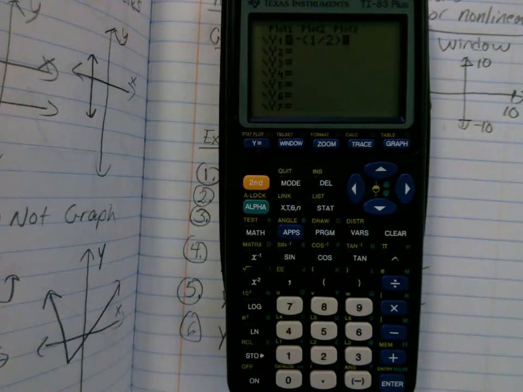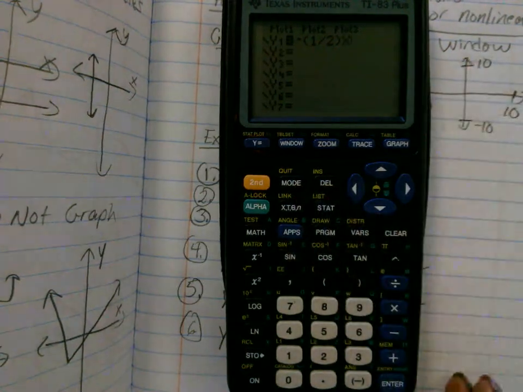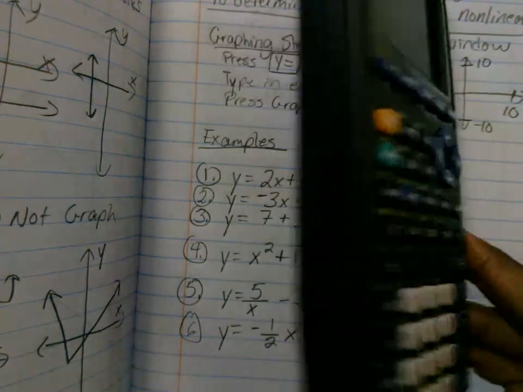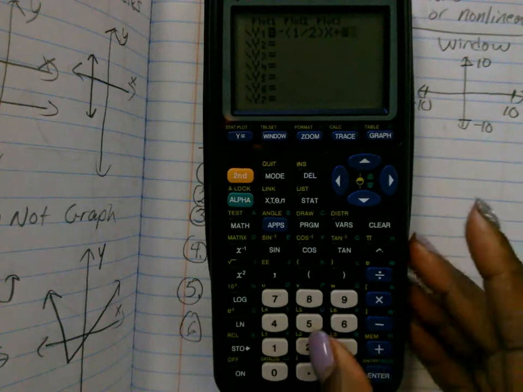Please make sure you type this in correctly so we don't have any discrepancies later. Is it okay, Ms. Reyes, to put the negative inside the parentheses? Yes. Where is the X? Next to the alpha button. Good job. And then we have plus 2.